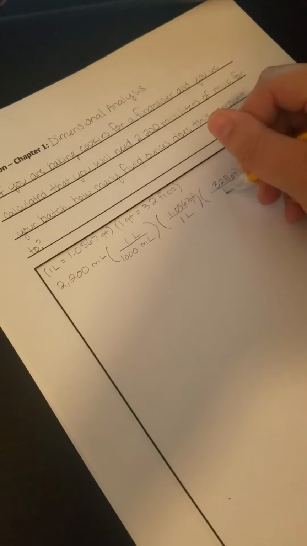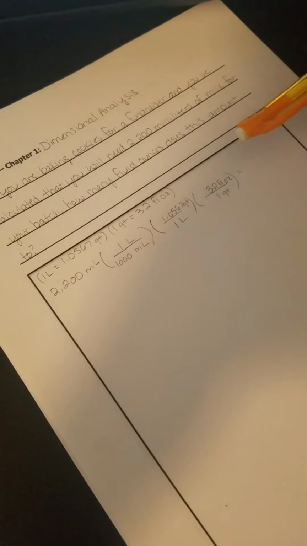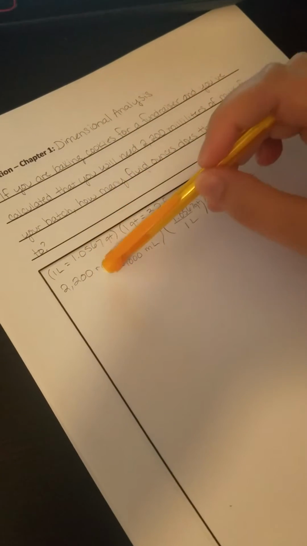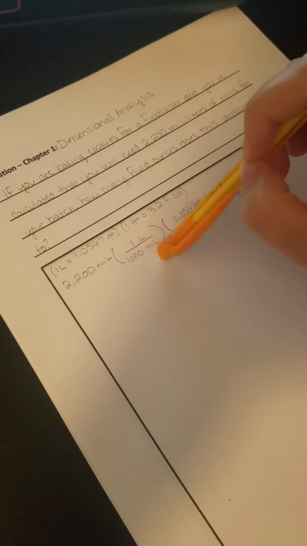for a liter. And of course we're still not to our fluid ounces yet, so we need to go even further and convert the quarts to fluid ounces. So there are 32 fluid ounces in 1 quart. Because we are ending in fluid ounces, we need to have those up here in the top, and when we're starting off, we want the milliliter units down here in the bottom.